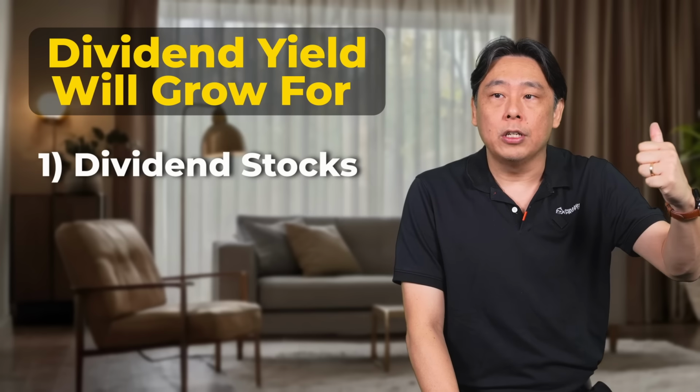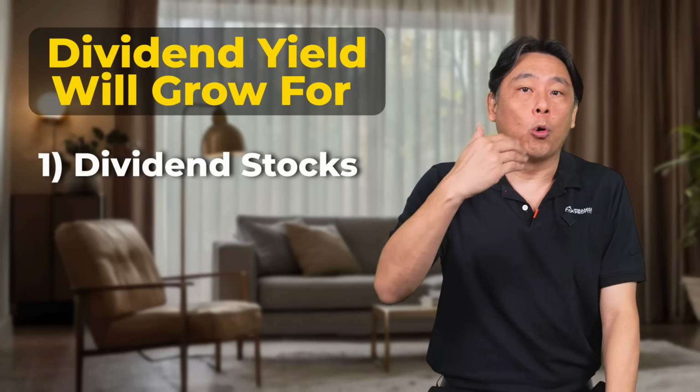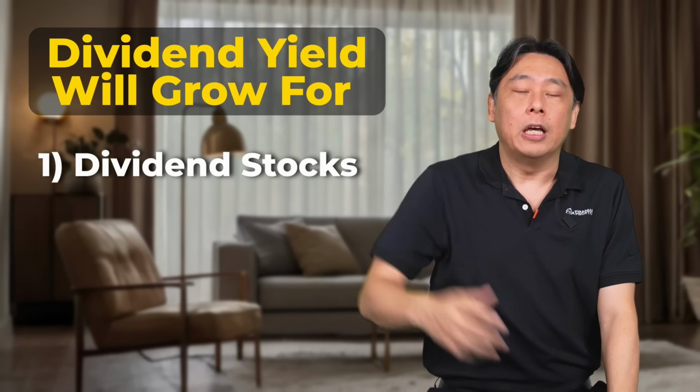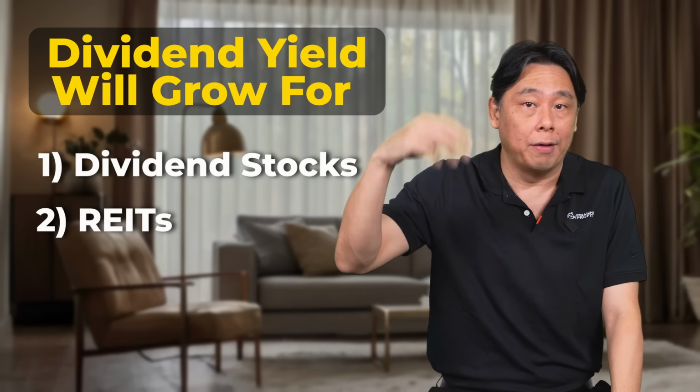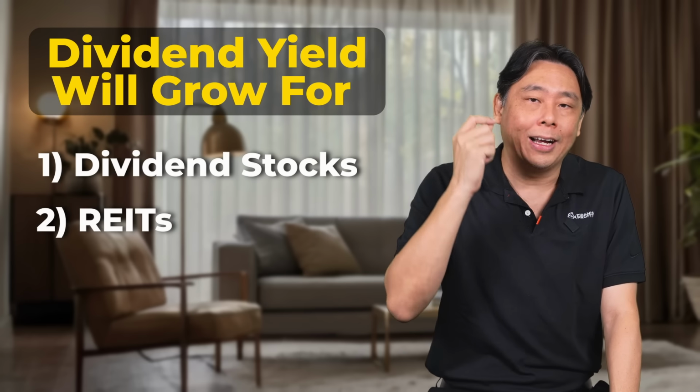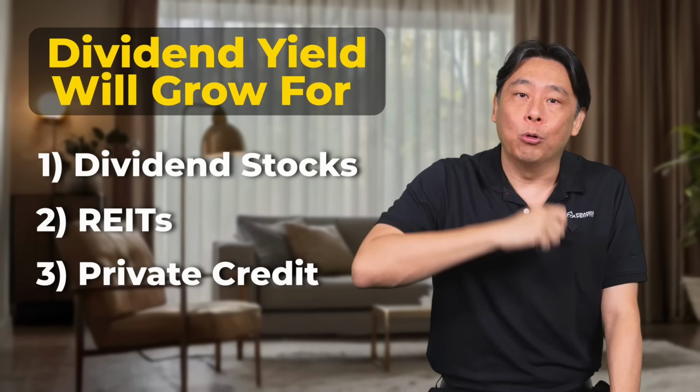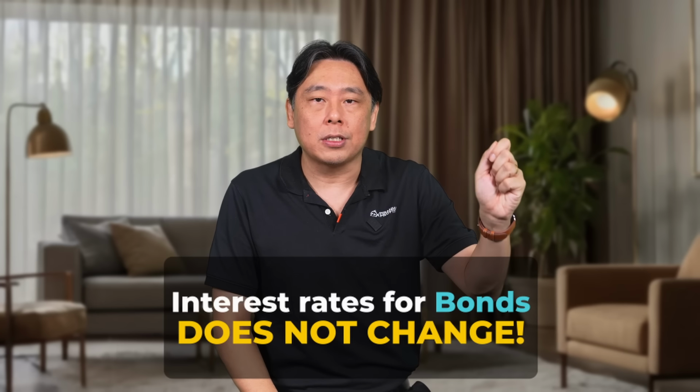So if you take a look at the four asset classes, you'll realize that if you buy good dividend stocks, the dividends will grow as well. They'll pay more dividends every year. If you buy high quality REITs, their dividends will also grow every year. If you buy high quality private credit, they will also pay more dividends every year. The only thing is bonds. The coupons they pay are fixed. It doesn't grow. So among the four assets, I would say that bonds are the ones where the interest doesn't go up.